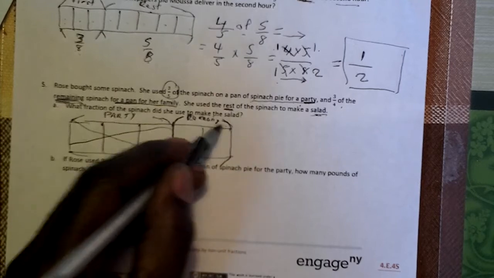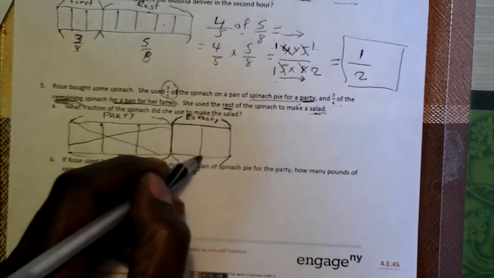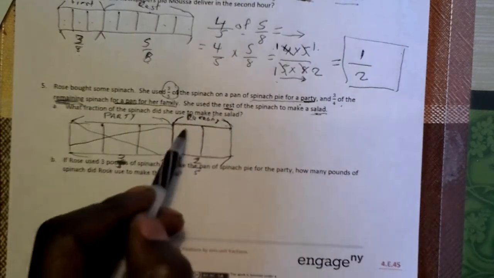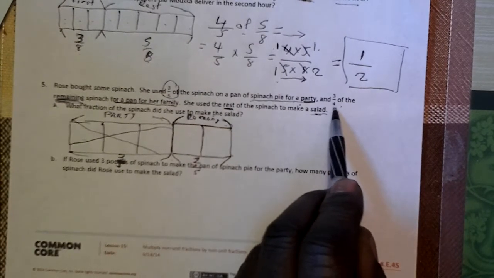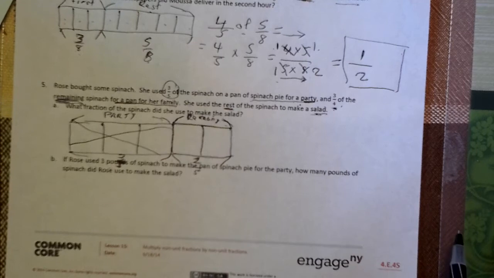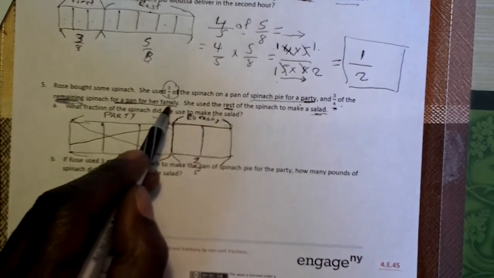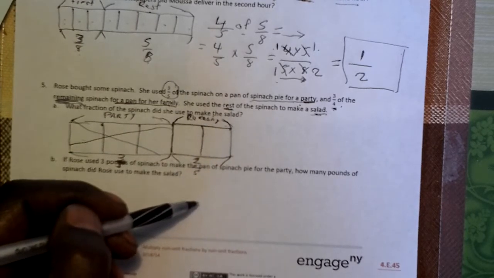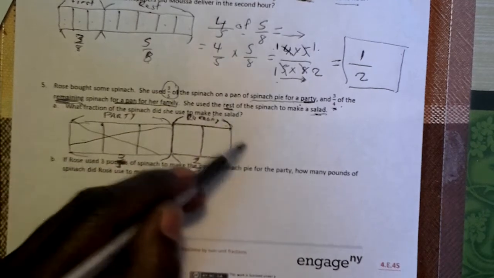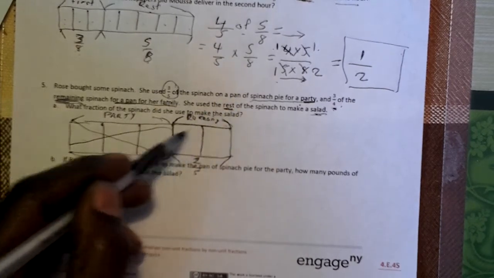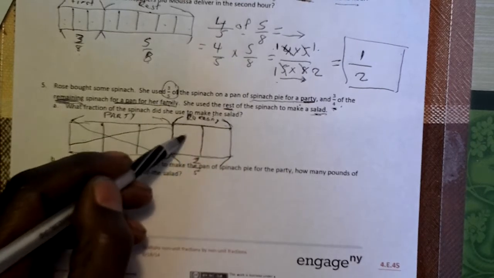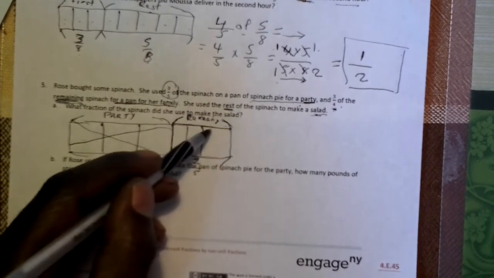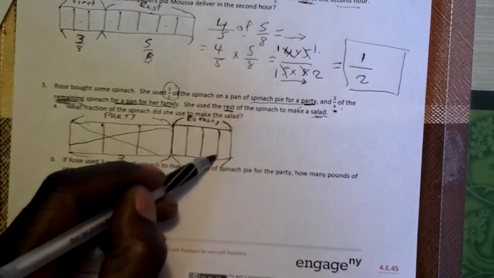Now, this part is interesting because the remaining is 2/5, right? Now, of the remaining, she uses how much of the remaining? 3/4 of the remaining to make the pan for her family, okay? So, how many pieces do we have? We have 2, right? So let's use our logic and cut this up into 4 even pieces, and that's pretty easy, right? Because we know we can break this by splitting each piece into half, right?